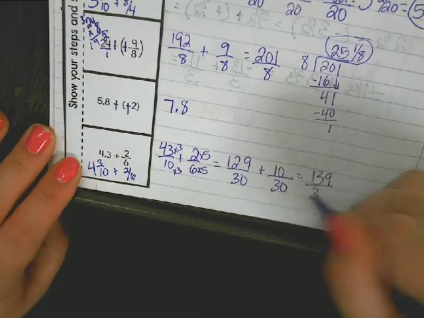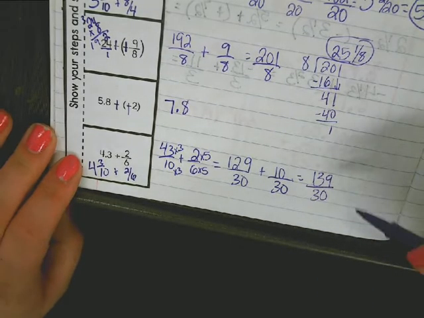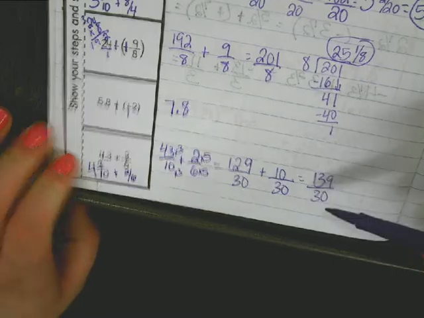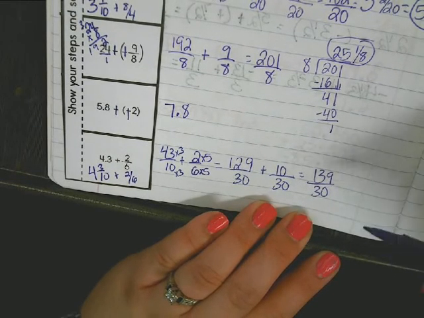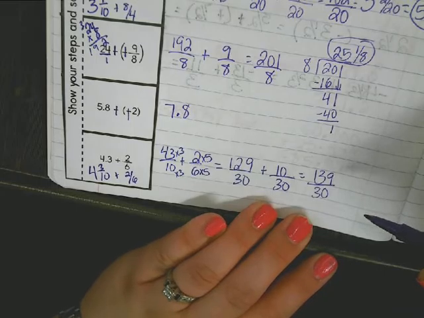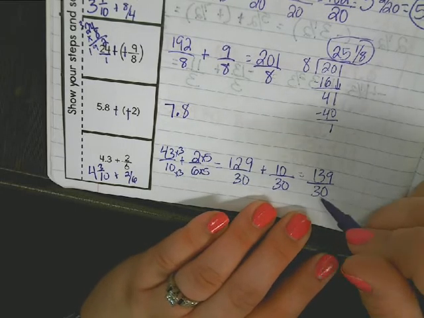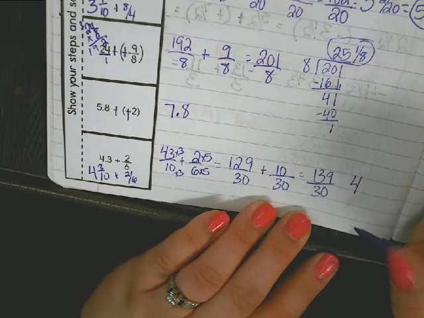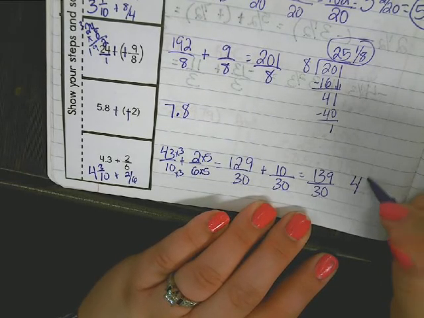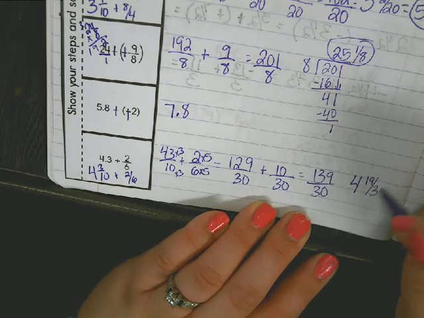Okay, so I'd have to divide, but I'm going to look at it. How many times does 3 go into 13? 4 times, so 30 times 4 is 120. So I have 4, and how much left over? 19 over 30. Is that reduced? No, 19 is a prime number.